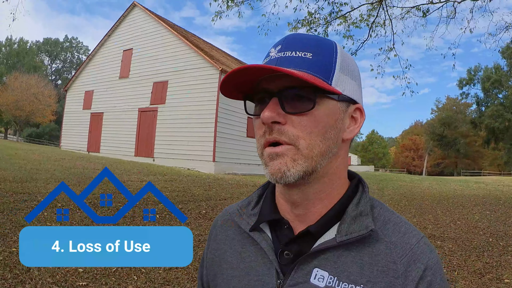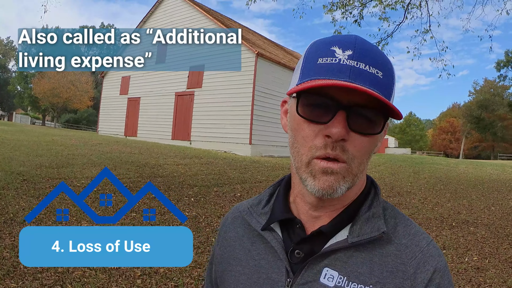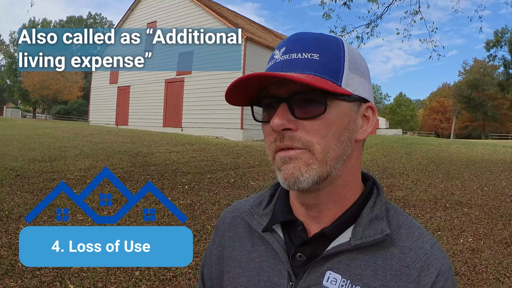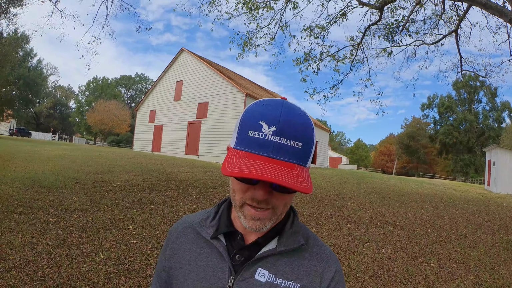The next thing is loss of use, or additional living expenses, sometimes what they call it. Depending on the policy, if you're renting it out, they can call it loss of rents. But if it's your home you live in, it's going to be additional living expense. That is, if you get displaced from your house, and this is a really good coverage. If you get displaced from your house because of a covered claim, the insurance company is going to pay you money for the additional living expenses you have, like additional rent, additional gas, additional utilities, additional food. All these different things, they're going to pay you for that. It's a great coverage to have. You want to make sure that you've got that included in it.